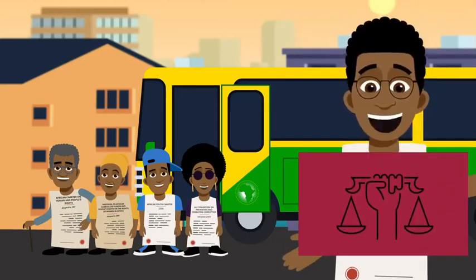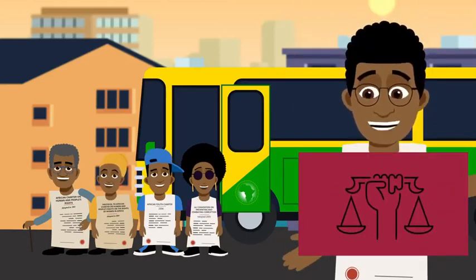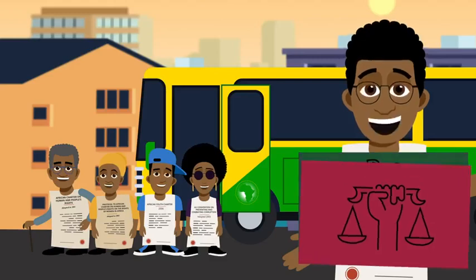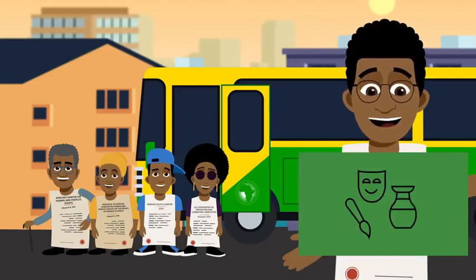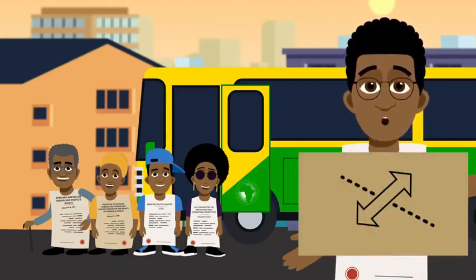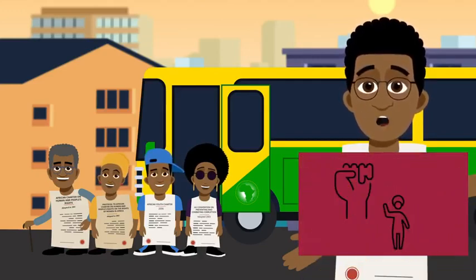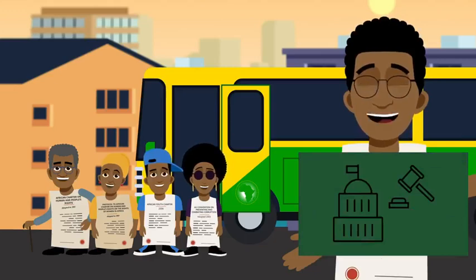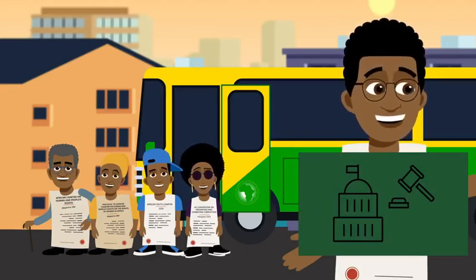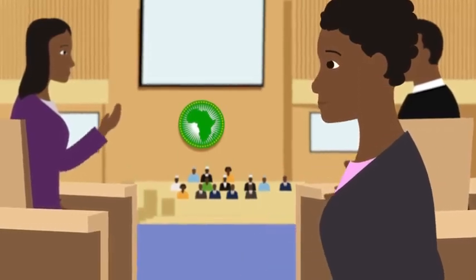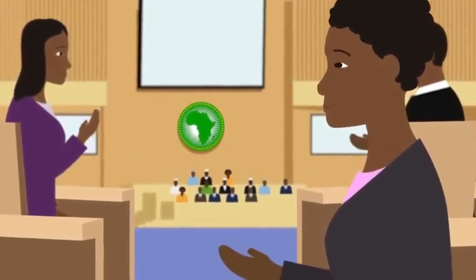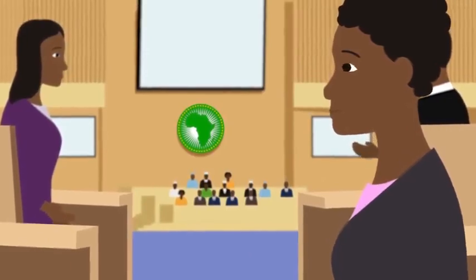Each member of my family is concerned with a different issue, such as human rights, environmental protection, peace and security, protection of cultural heritage and property, free movement of persons, youth empowerment, governance, and rule of law, just to mention a few. When member states ratify us, they agree to take action that benefits all the people in these areas.